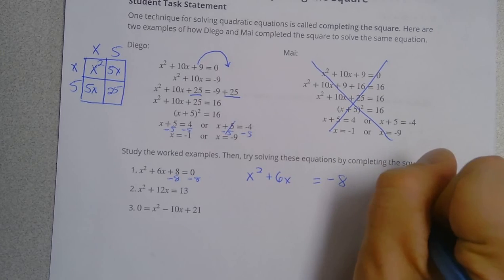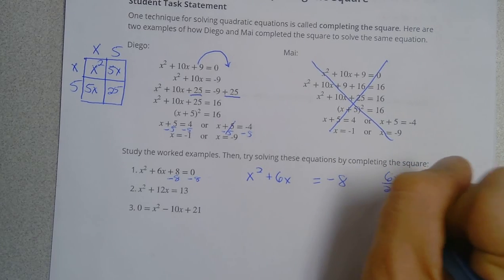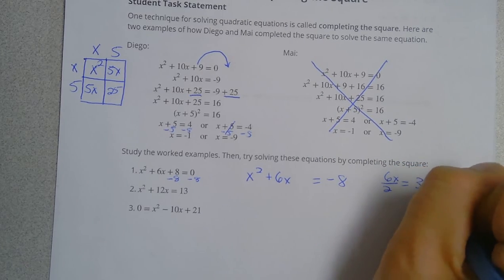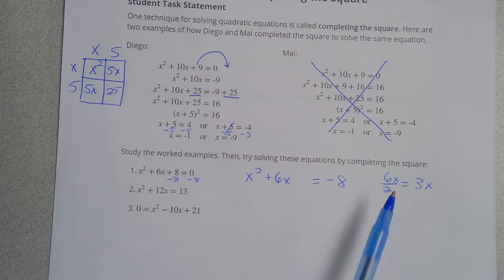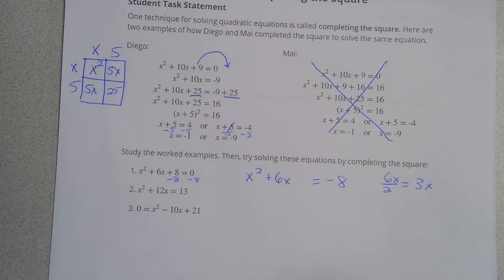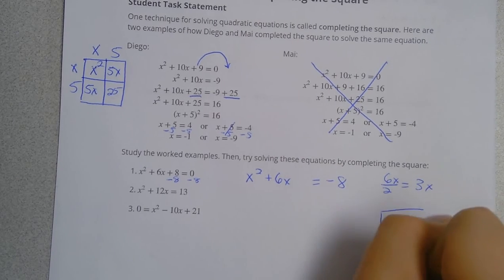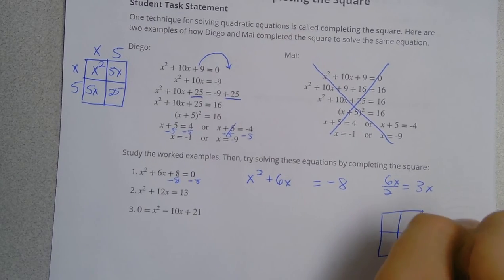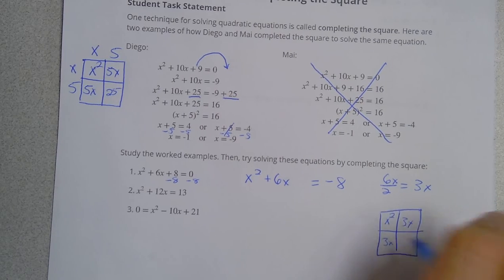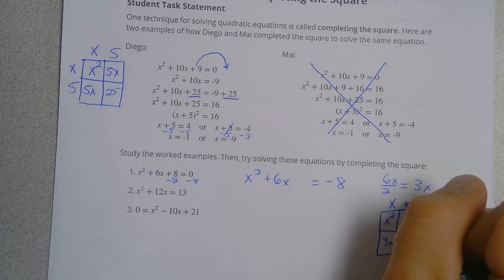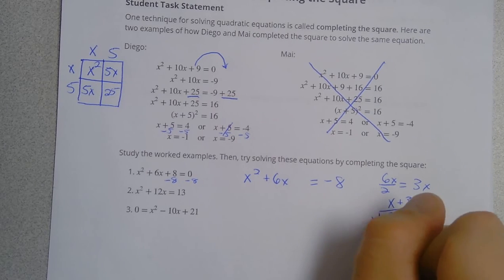So if I take 6x and divide that by 2, that's going to give us 3x on both parts. If I draw my picture here, you can see we're going to have x squared, 3x, and 3x. So this is going to factor into x plus 3 and x plus another 3.